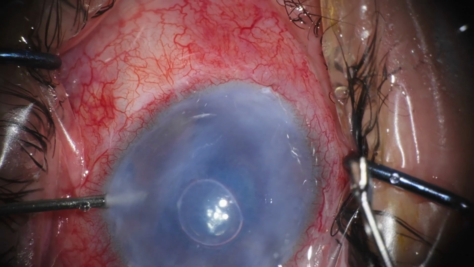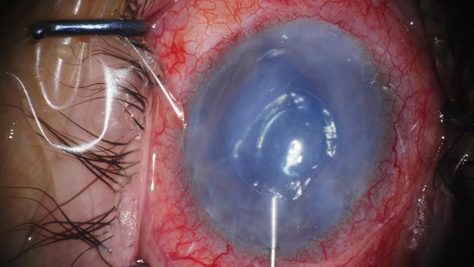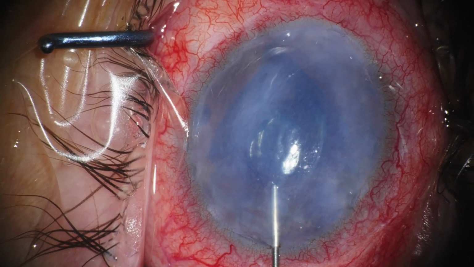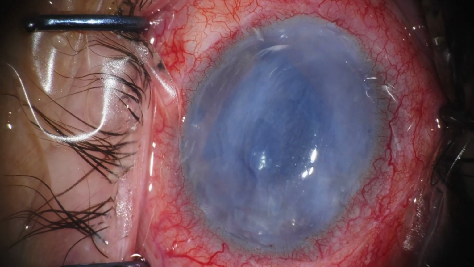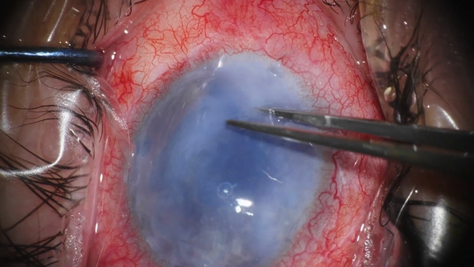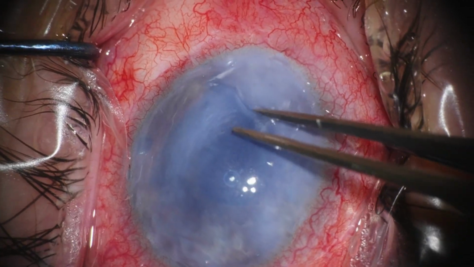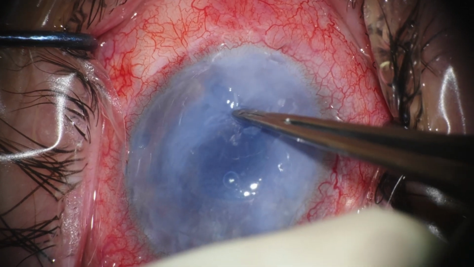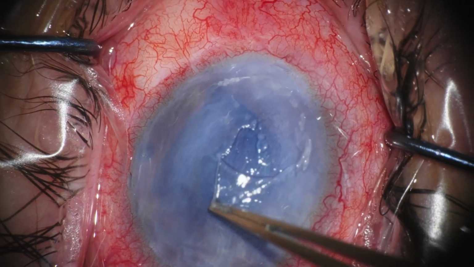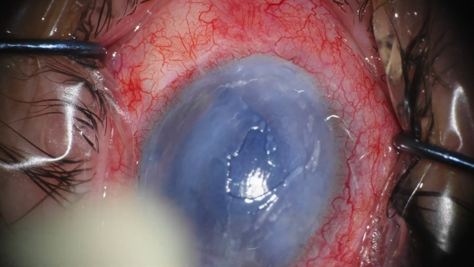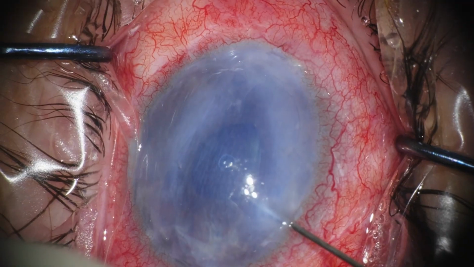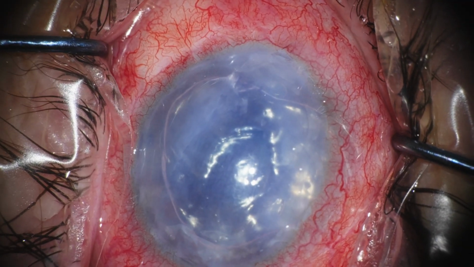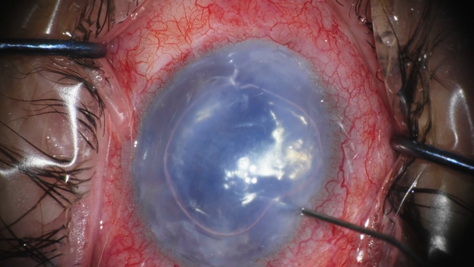So now we've used the irrigation cannula in the left hand and the direct manipulation forceps in the right, and we're not very happy with the way that the graft folded, and we're starting to lose graft orientation and even our perception of how the graft is positioned. So we want to do something to improve our view, and that is de-epithelializing part of the cornea.